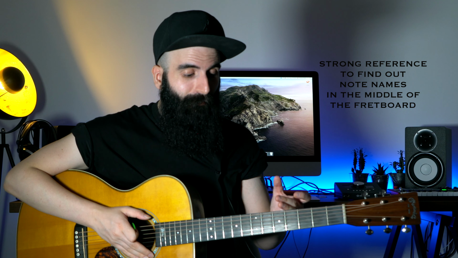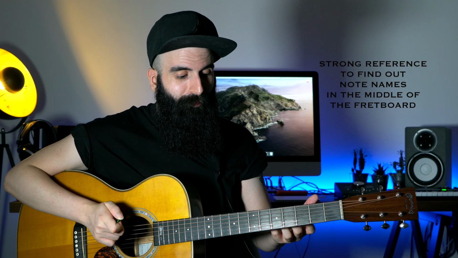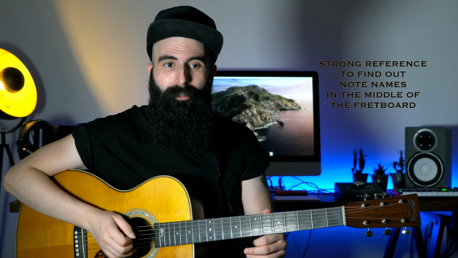So what I would say is, if you do have a reference around fret 5, and that is a strong reference, you can use it to figure out the names of all of the notes just around the fret 5. So if I have to figure out what's it called, the fret 6 on the A string, this note here, I will more likely not think about the open A or the fret 12, because either A is going to be quite far away from the note that I'm looking for.